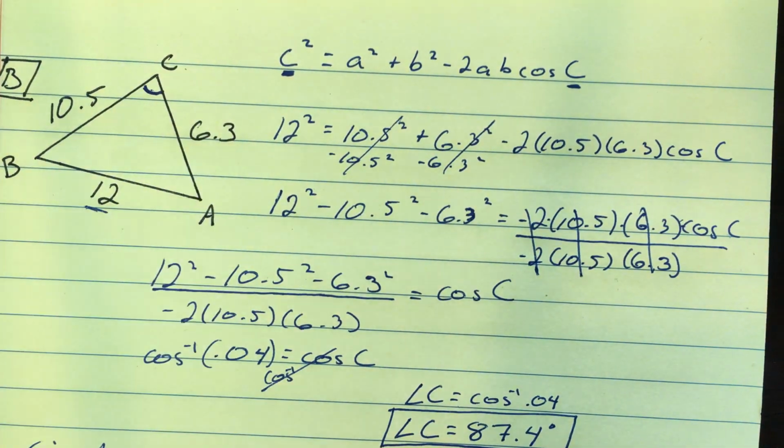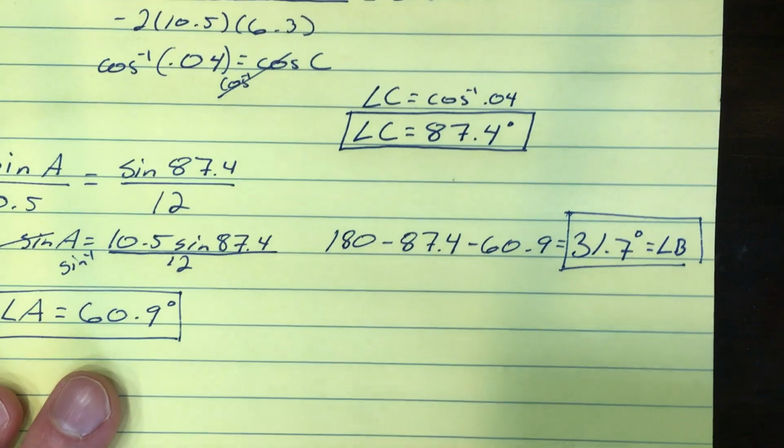We started with all three sides, so that was side, side, side, and now we have all three angles. There you go.